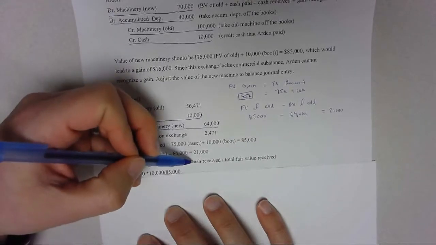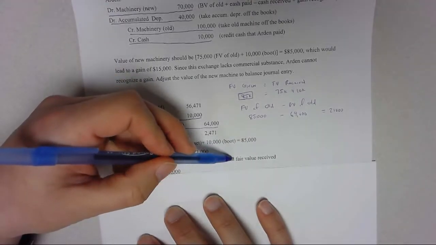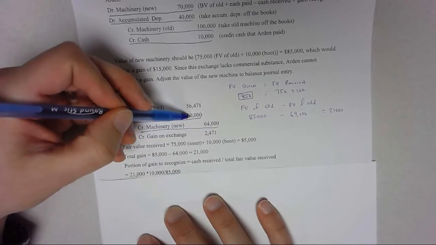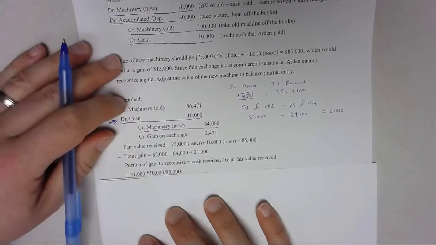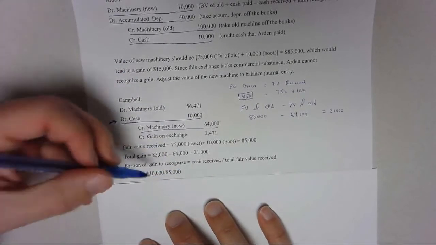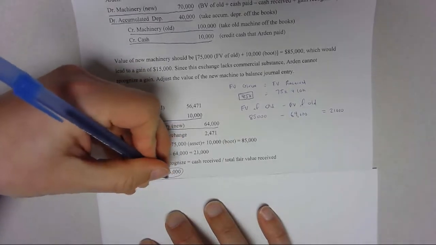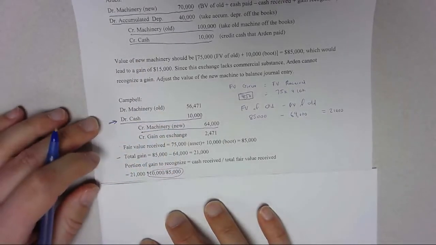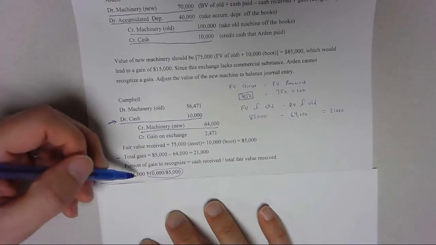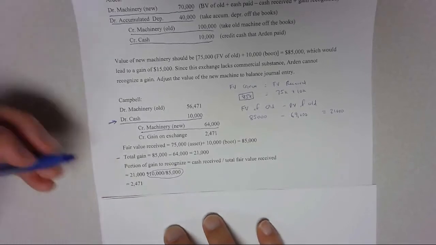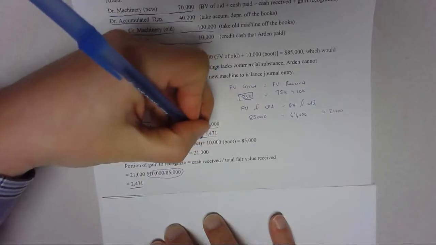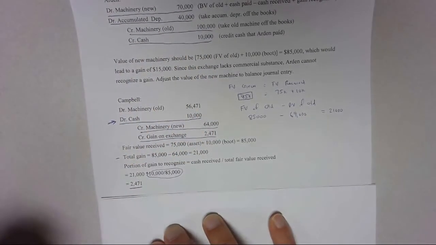So that's the cash that they received divided by the total fair value of what they received. So they received $10,000 in cash. The total fair value of everything they received was $85,000. The $10,000 in cash plus the $75,000 of the machine. So this percentage here, 10,000 over 85,000, is the percentage of the total gain that they'll be allowed to recognize in this transaction. Take that percentage times the total gain of 21,000, and that is how I get the $2,471, which gets credited to gain on exchange in the transaction.